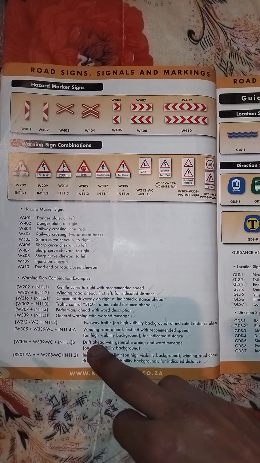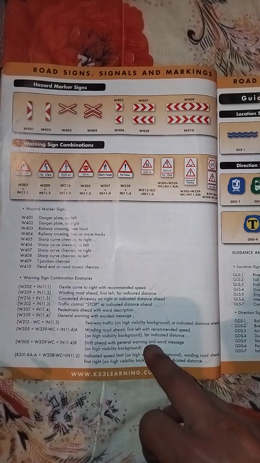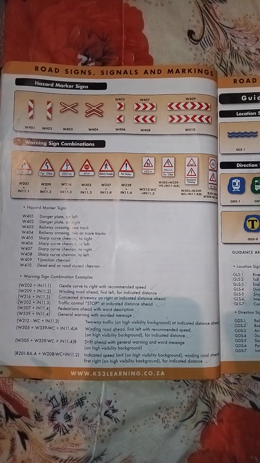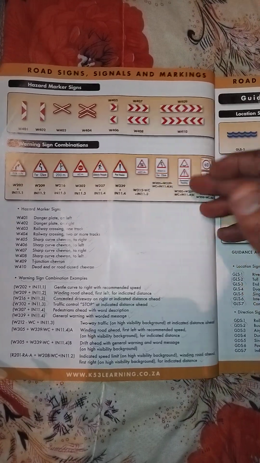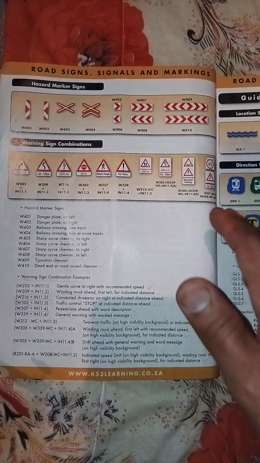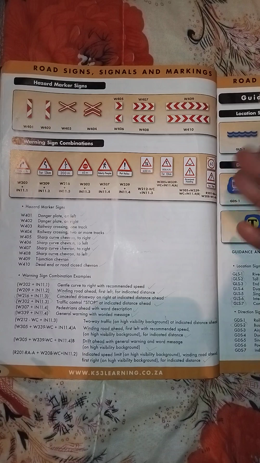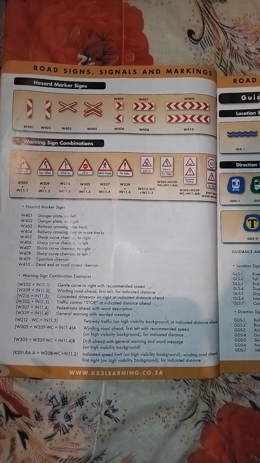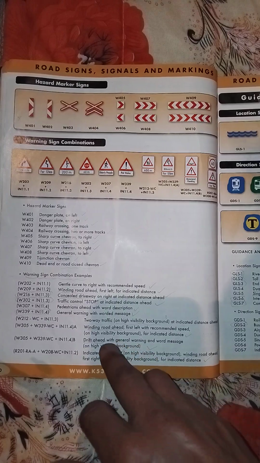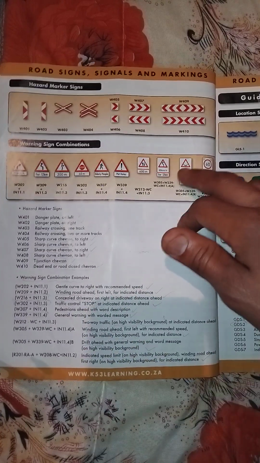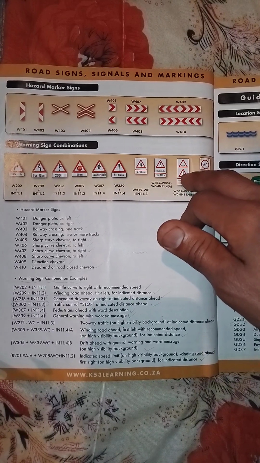Then you have drift ahead with general warning and word message. There's a drift ahead, which we know is like a ditch where there might be water. So it's warning you to be careful. That's why they give you that warning sign, the exclamation mark.